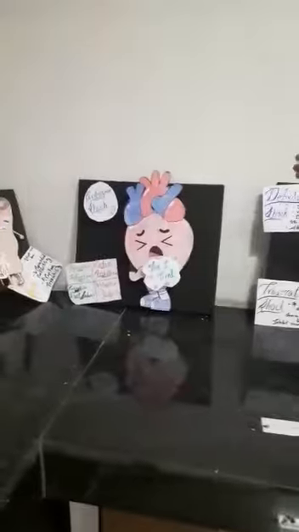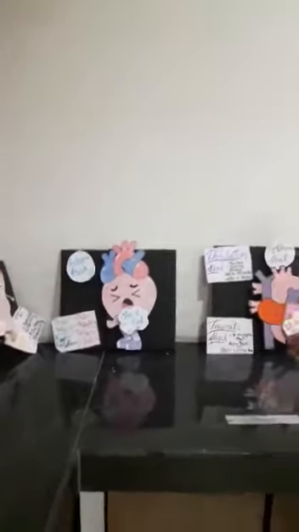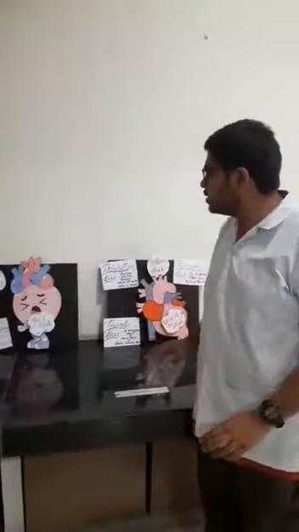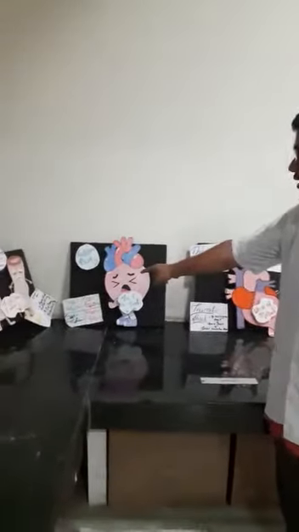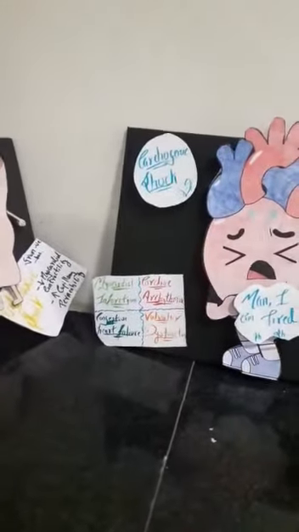Next we move on to cardiogenic shock. You can see this little cute heart screaming, man I'm tired. So here what happens is the efficiency or functional ability of the heart reduces. This is due to myocardial infarction, cardiac arrhythmia, congestive heart failure or valvular dysfunction.